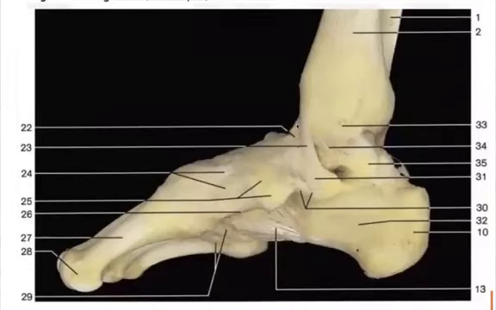On the medial aspect, what ligaments are we expecting to have? First of all, the deltoid ligament, and the spring ligament. Number 23 is the deltoid. Again, we can see something at number 13. Number 13 is the long plantar ligament. Also, we can have these.